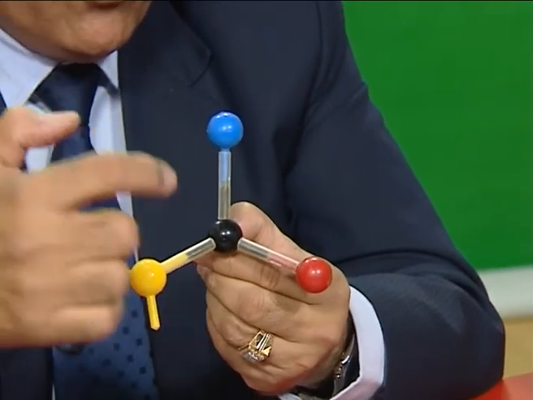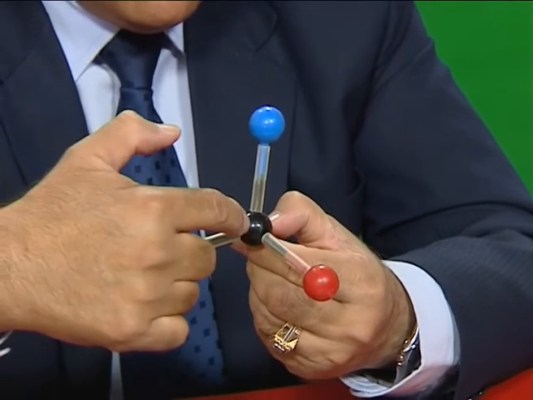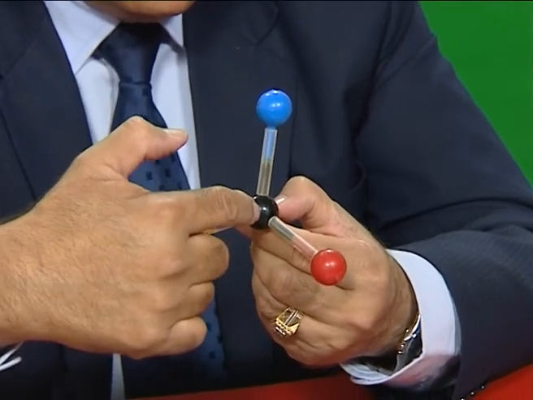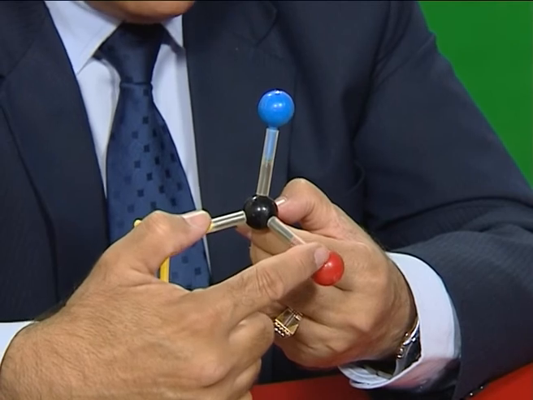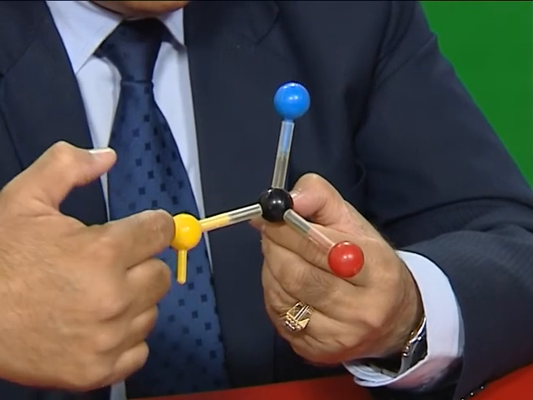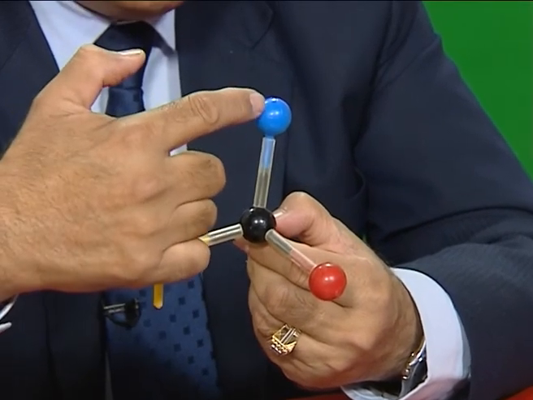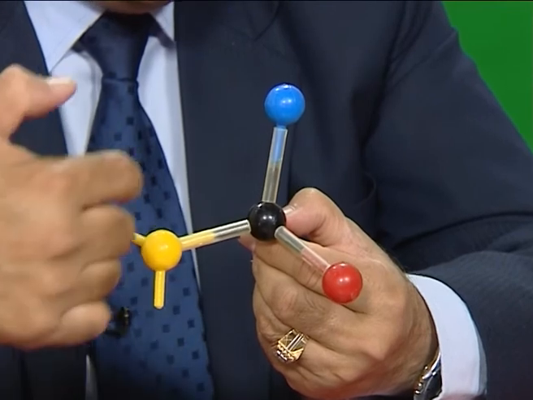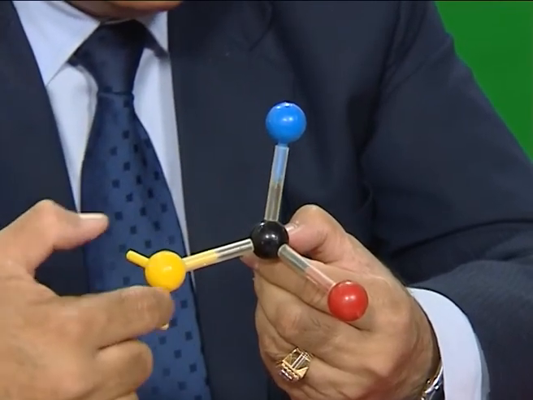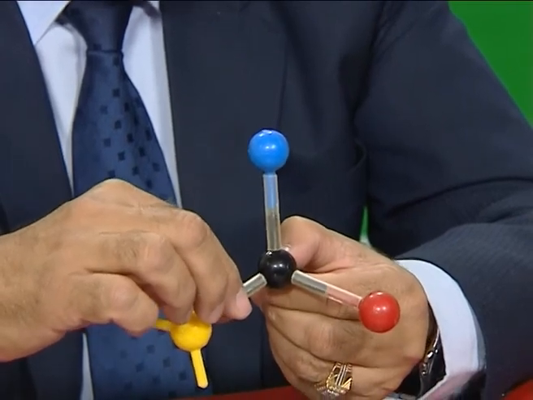So now you have to view from this direction. When you are viewing in this direction, going from the 1st priority, that is red, to the 2nd priority, yellow, and 3rd priority, blue, we are moving in a clockwise direction. So this molecule has got R configuration.